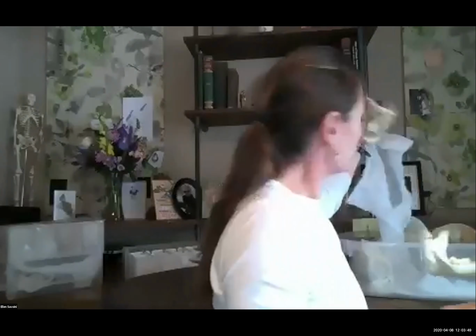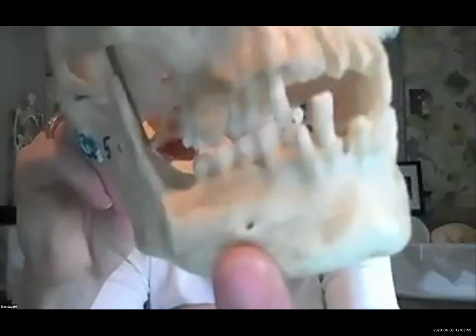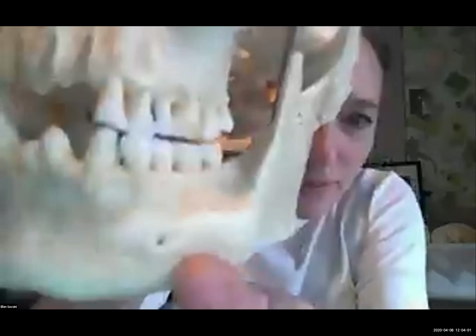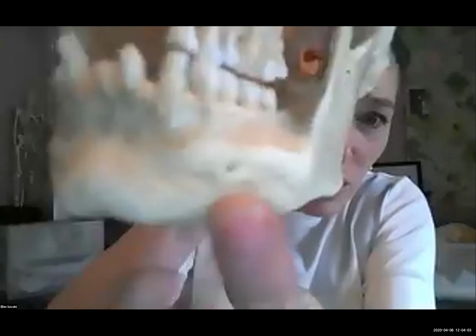This one's pretty small too. Okay, I'm gonna grab this guy. You can see there's a hole. That's a mental foramen. And on this side, there's this other mental foramen. So there are two mental foramens. There's holes in the mandible. The hole is actually where blood vessels and nerves come out. And so they're coming out to serve the face and muscles in that area.